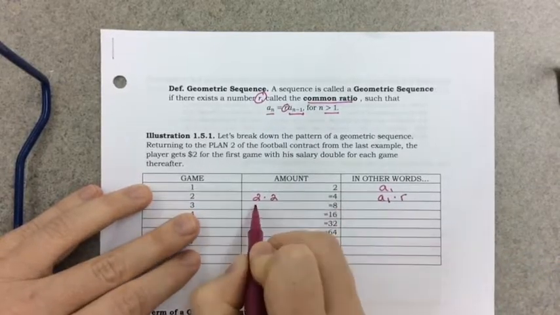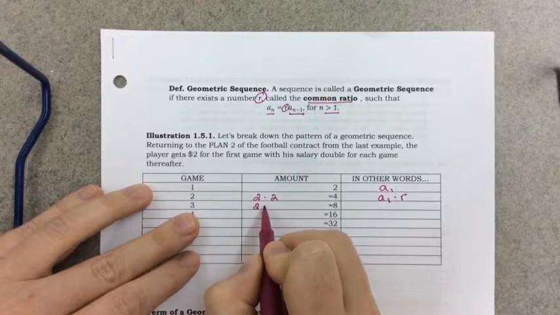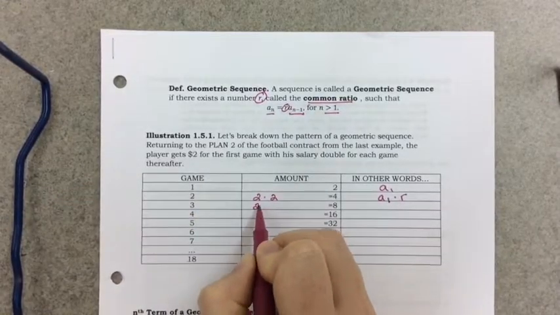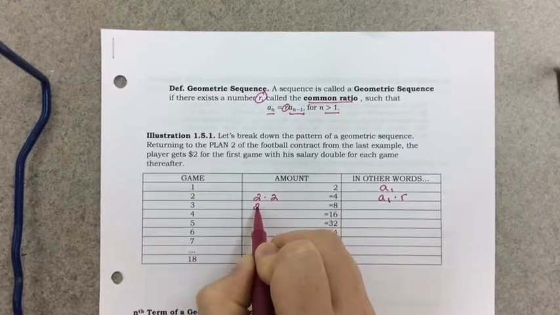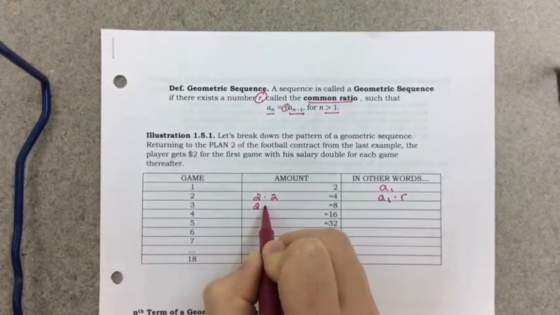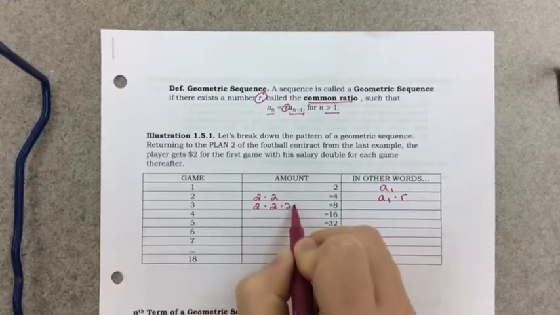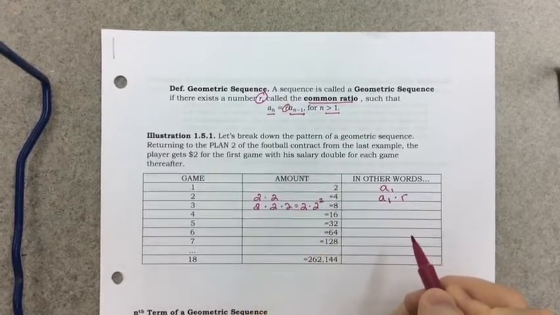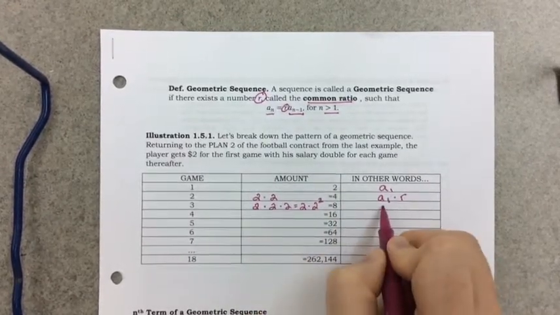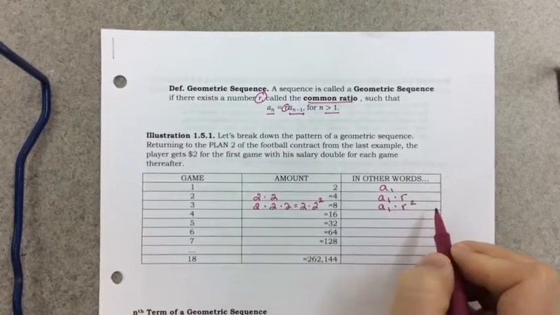Then that salary doubles. So it's 2 times the ratio again. In other words, 2 times 2 squared. So that's our A sub 1 times the ratio squared.